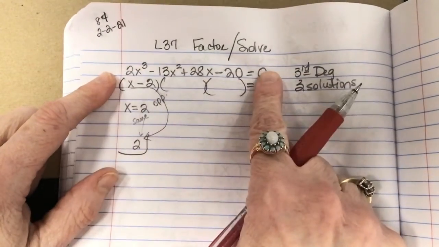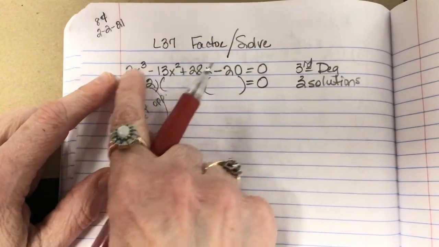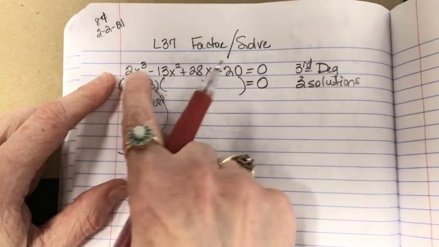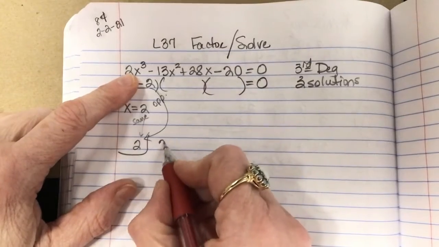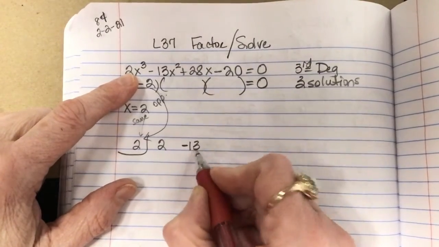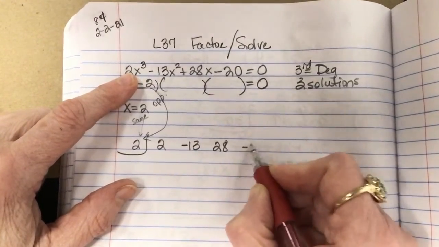Then we use our coefficients. If it's third degree, we have to have 4 terms. We have them: 3, 2, 1, none. So let's take our 2 and our -13 and our 28 and our -20.